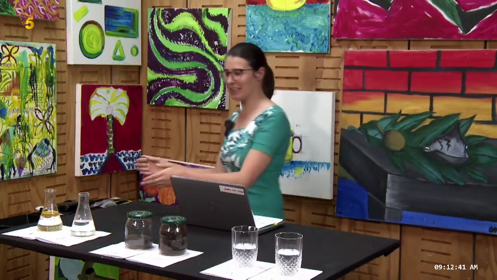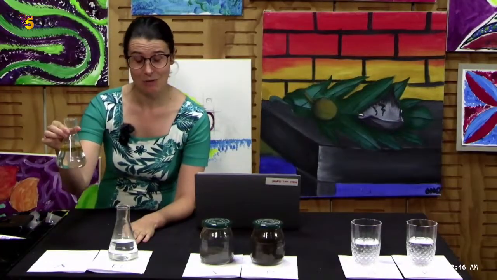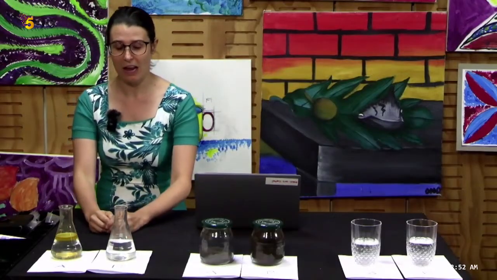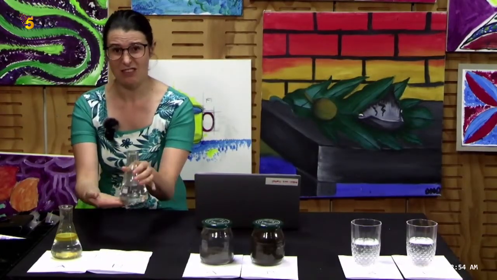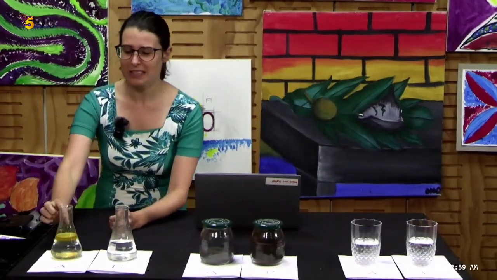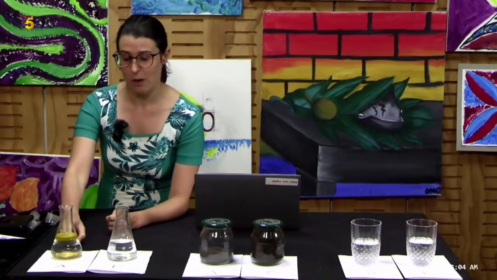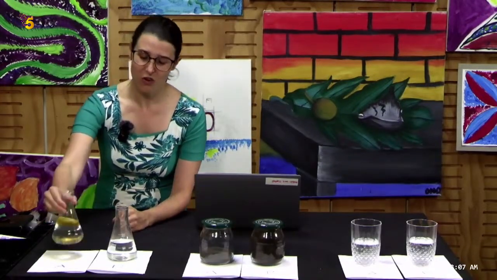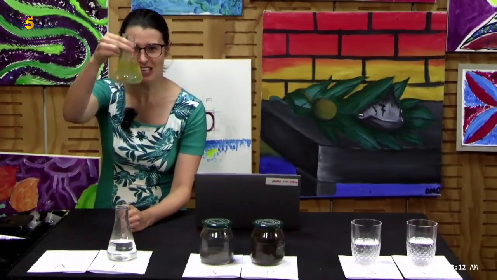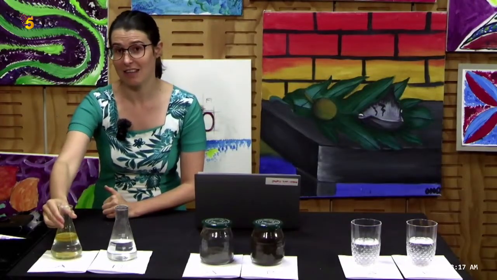Now, if we go back to station 1, if you said that A was the mixture and B was the pure substance, you would be correct. B is a pure substance, it's just water. A is a mixture though, because we can see quite clearly that there are two different layers. This is a combination of oil and water, and oil and water don't mix very well. So you can see that even when I shake this, the oil and the water stay separated. A is an example of a mixture.